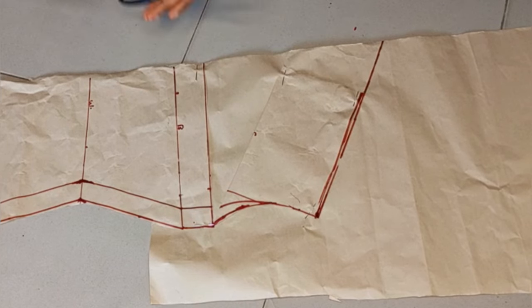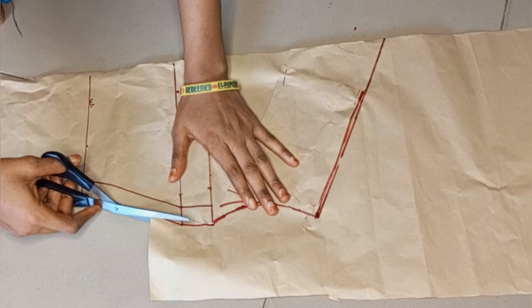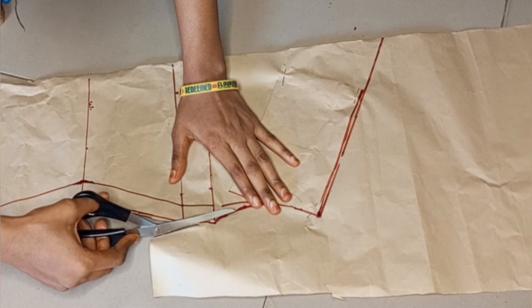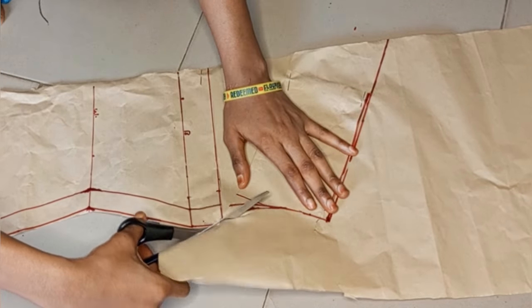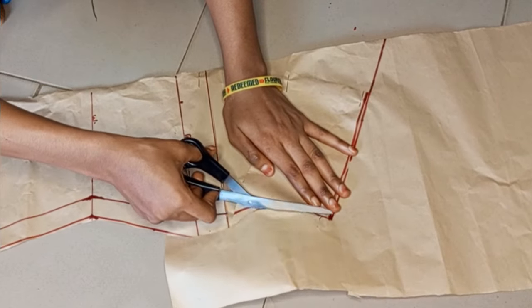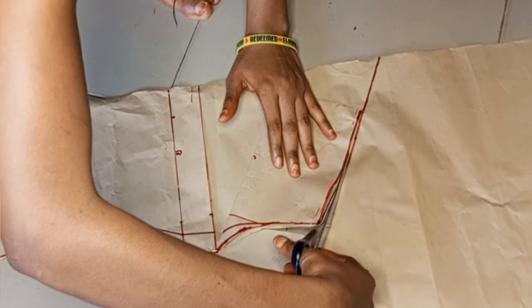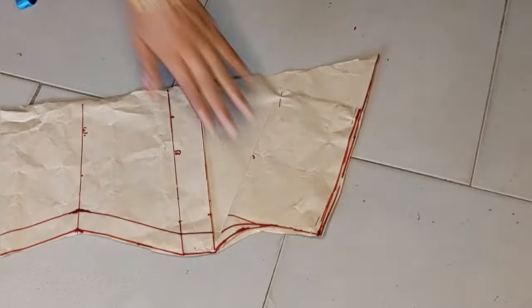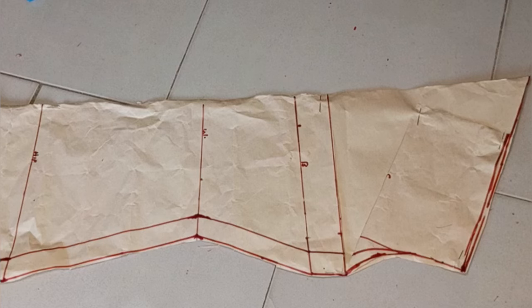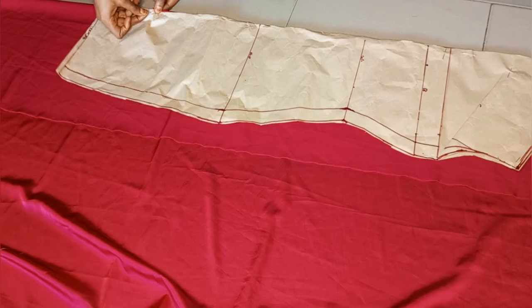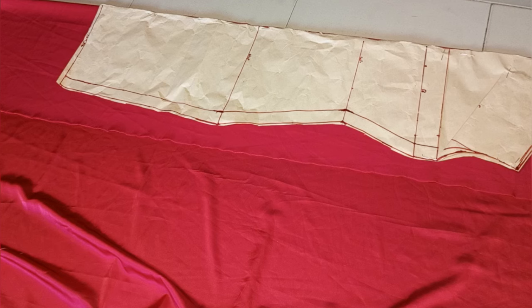If you want, you can add more inches. The more inches you add, the deeper your cowl neck will be. So it depends on what you want, okay? I'll just trace everything out like so. So this is it for the front. Now we'll go ahead and cut on the fabric.